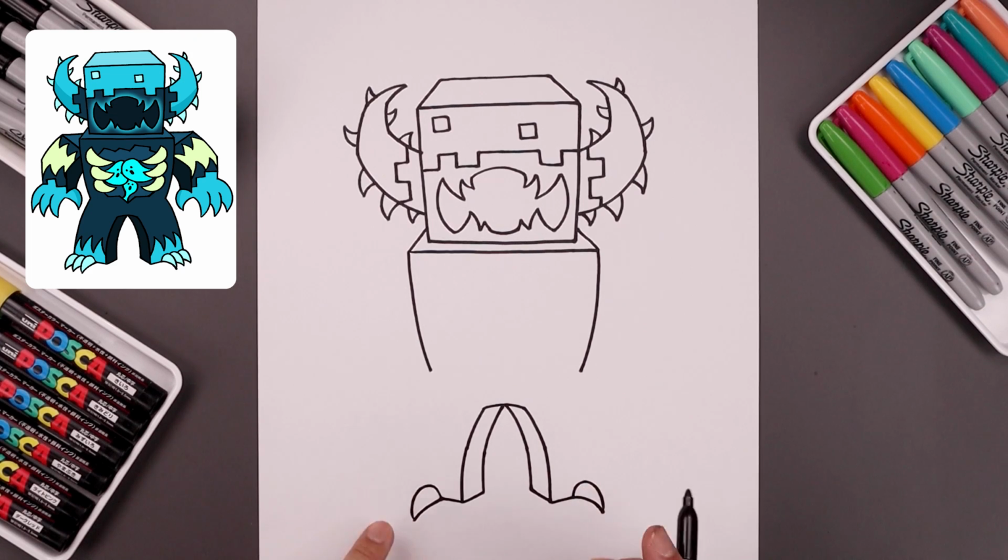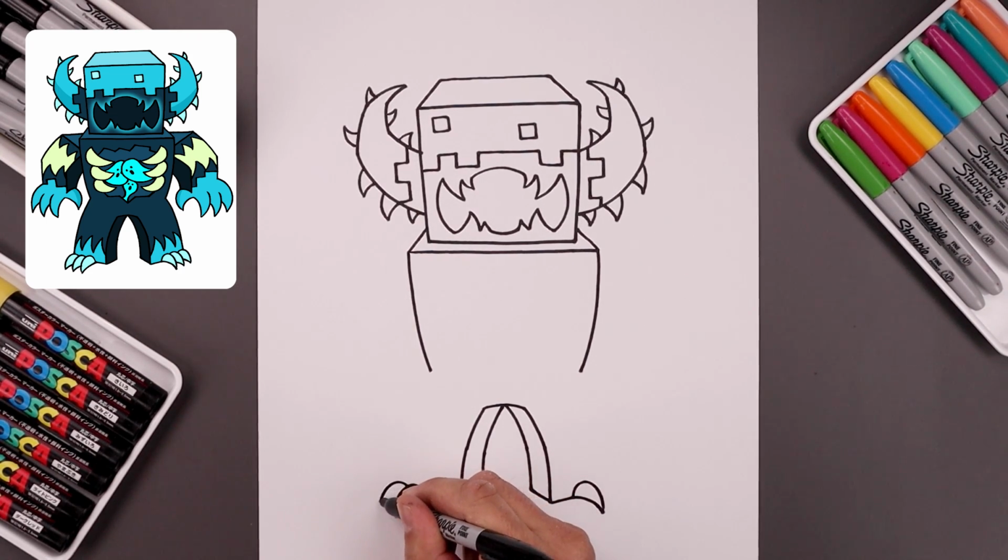Let's layer 2 more claws on either side. We start from the top, go up and then down. Tuck that in along the side, and we'll do that one more time.